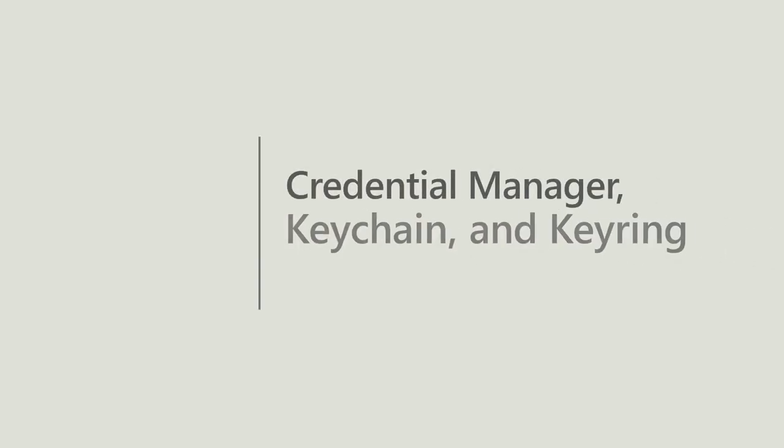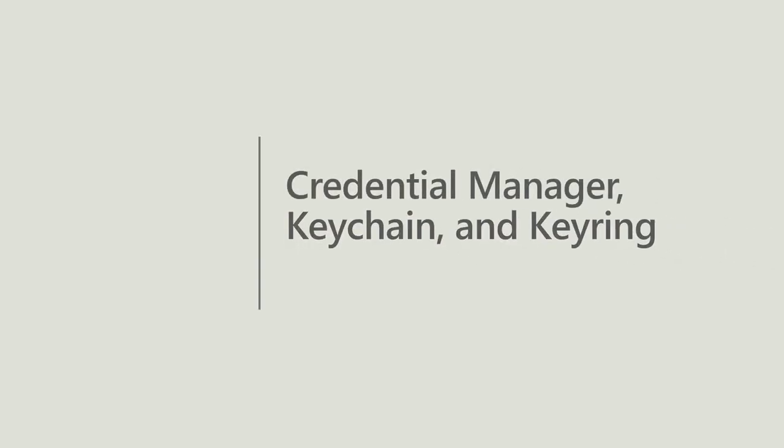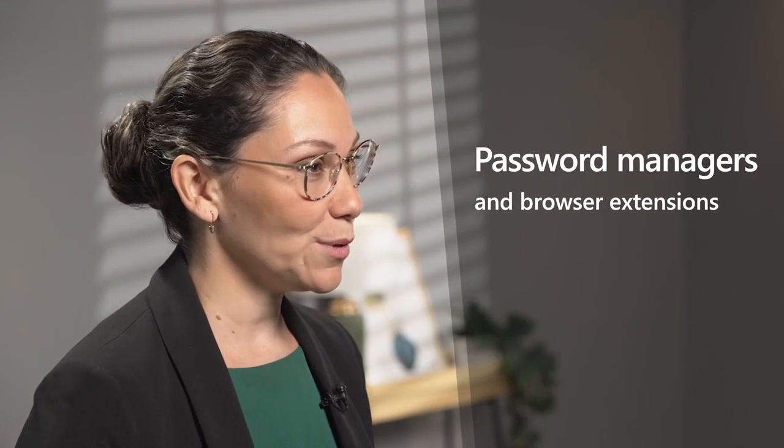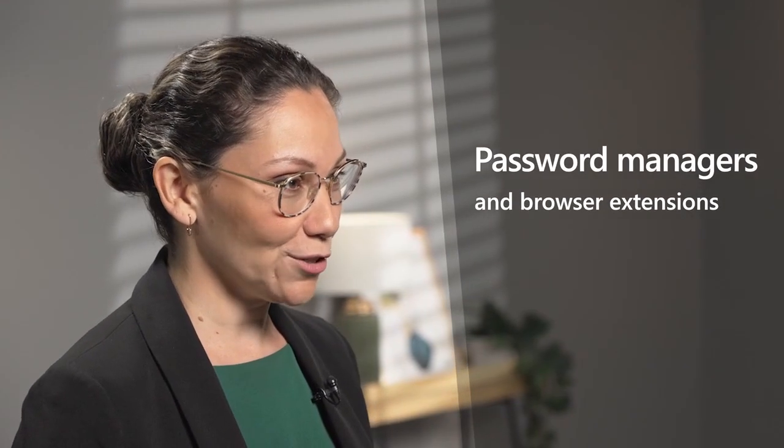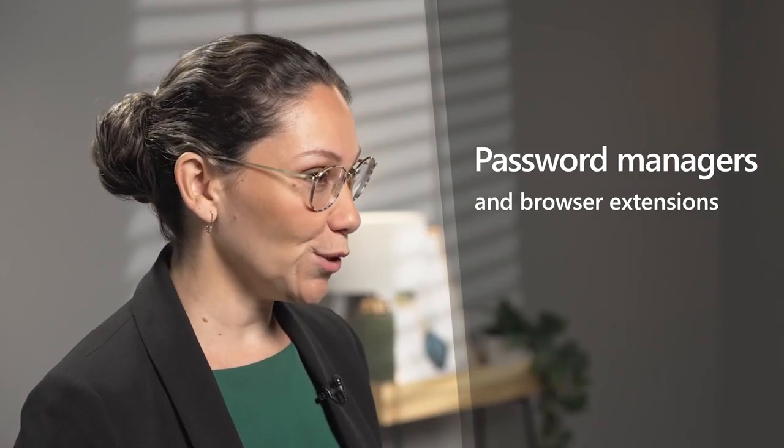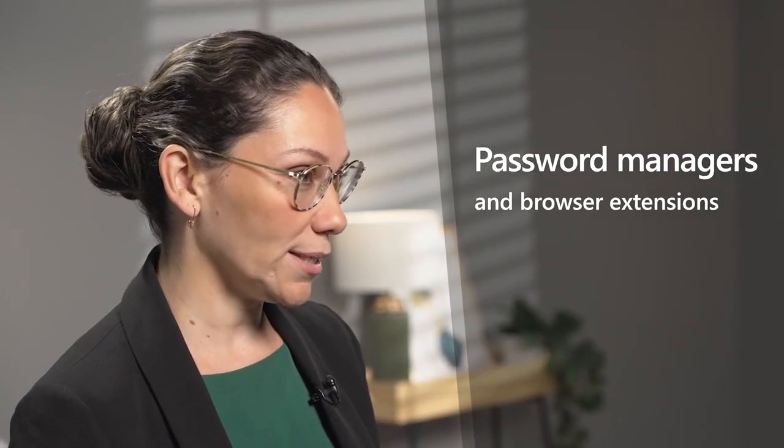In the final part of the course, you were introduced to Credential Manager, Keychain, and Keyring, demonstrating their role in securely managing user credentials. You learned how to securely manage your user credentials and were equipped to troubleshoot common issues associated with these systems. The course also spotlighted Password Manager software and browser extensions, giving you the inside scoop on their features and best practices.